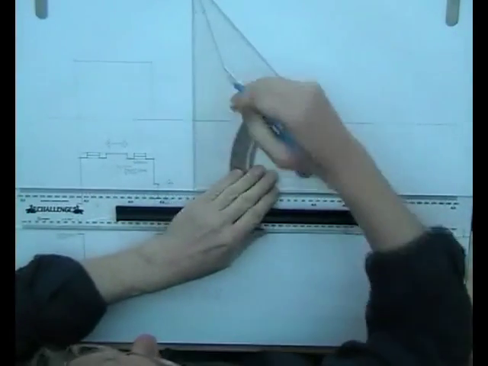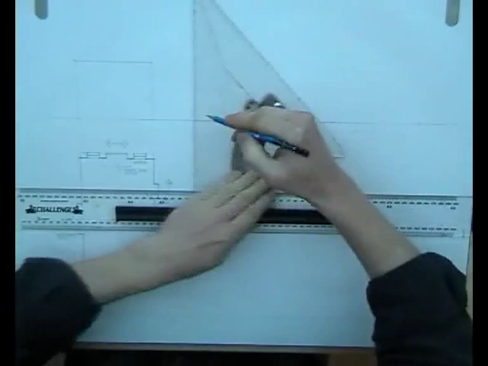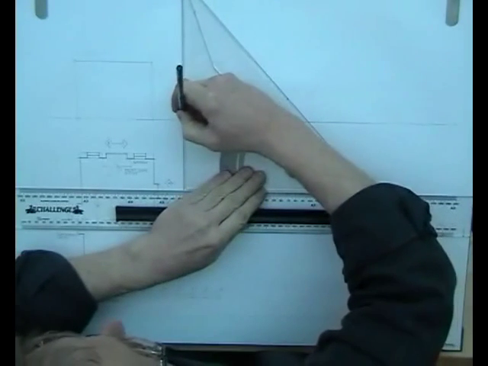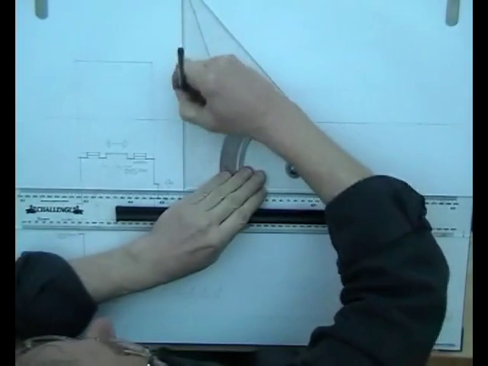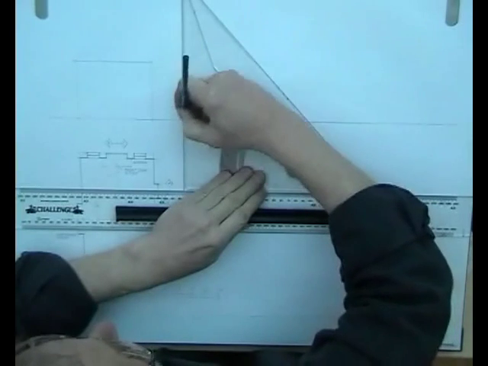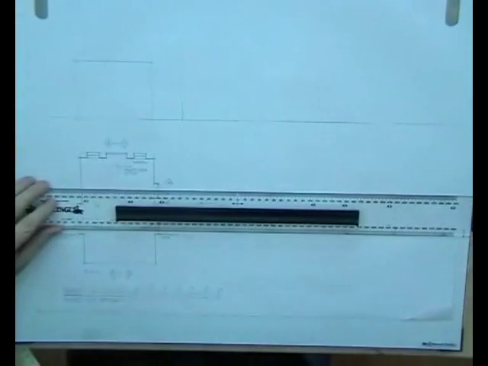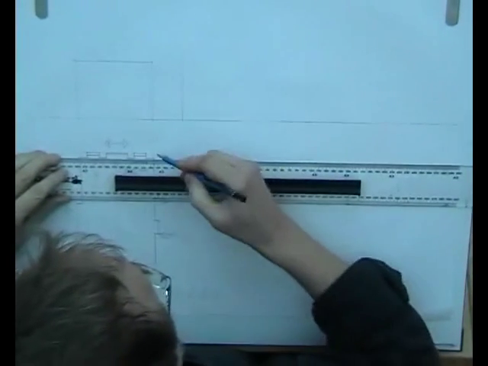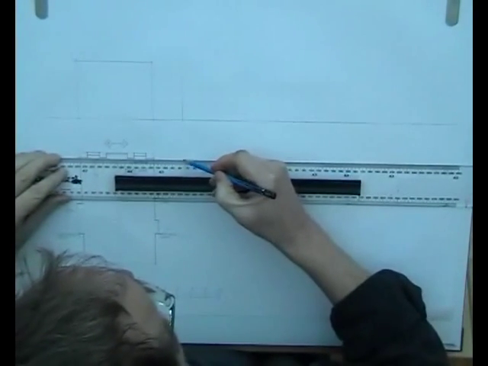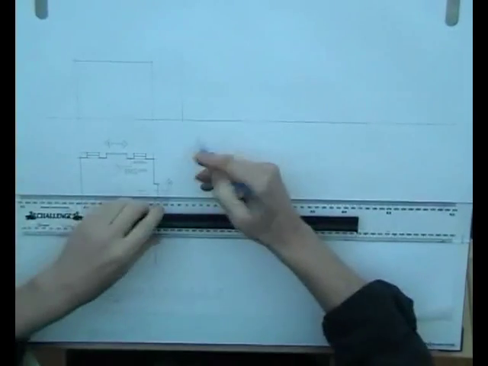All the horizontal information we can get from the plan itself, and we use the set square connected to the parallel motion to take information up from the plan directly to the door elevation itself.